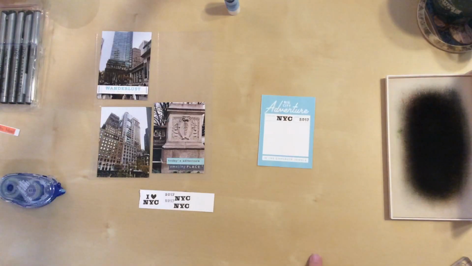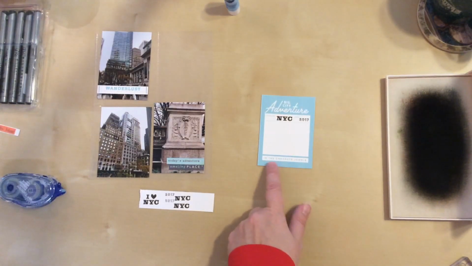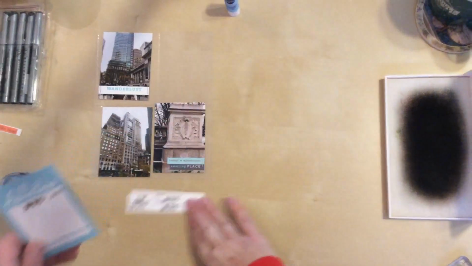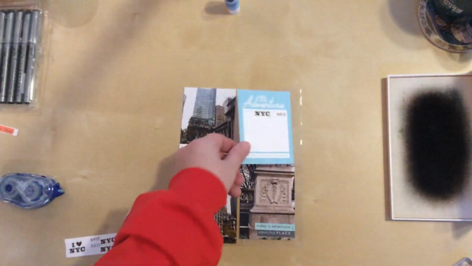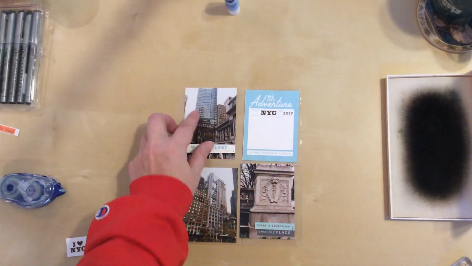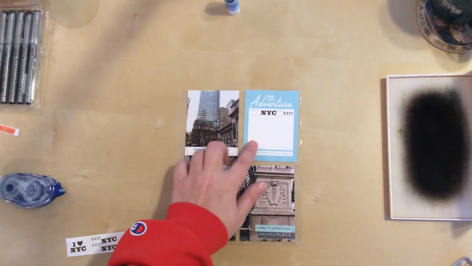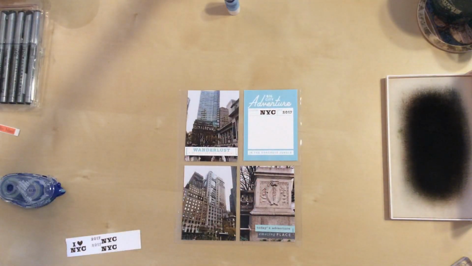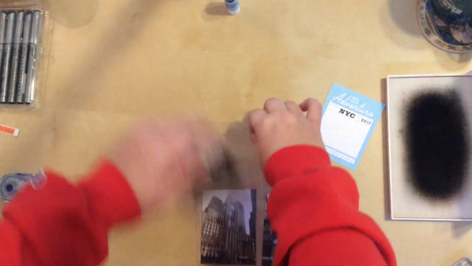And then I still feel like maybe it needs something down here. Maybe I'm being too picky. Let's put it all together and see. Maybe it doesn't because I'm going to journal in here. You know what? Maybe I'm just going to end up leaving it that way. Let's put it in here.